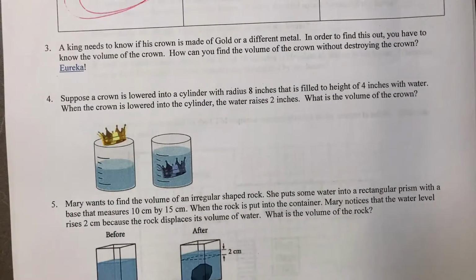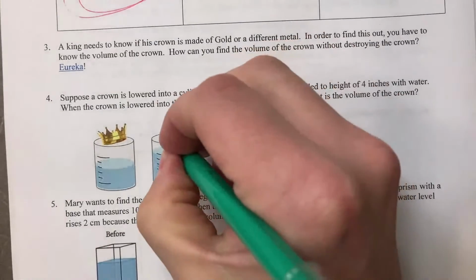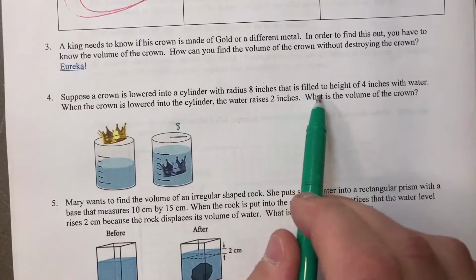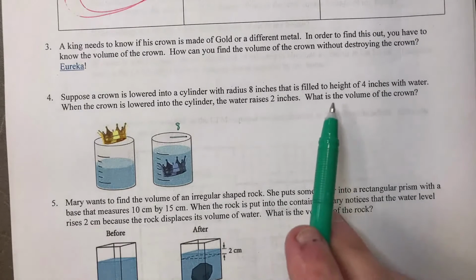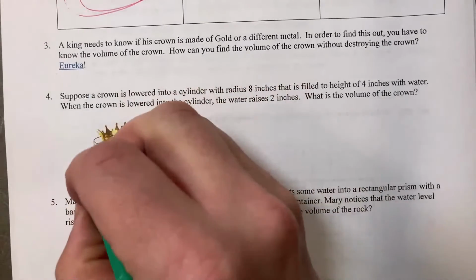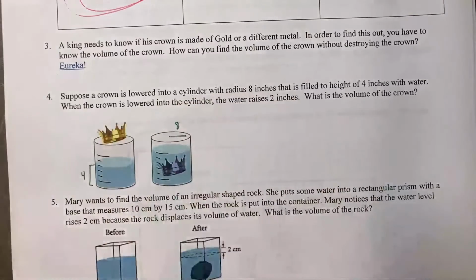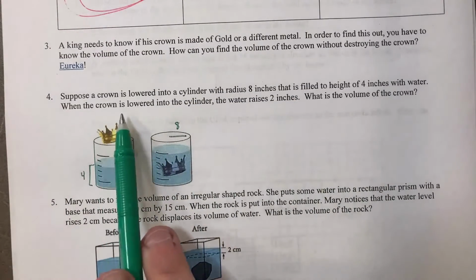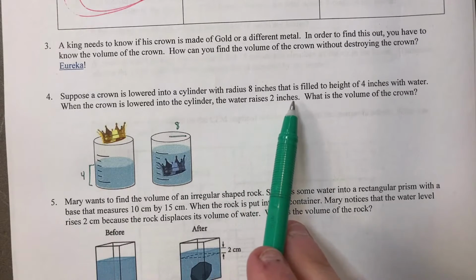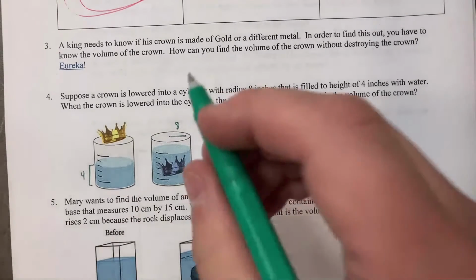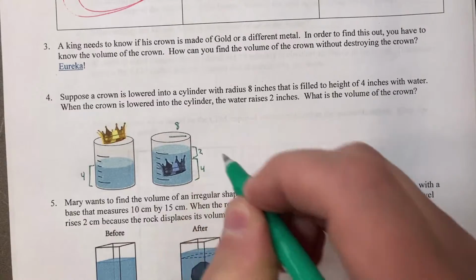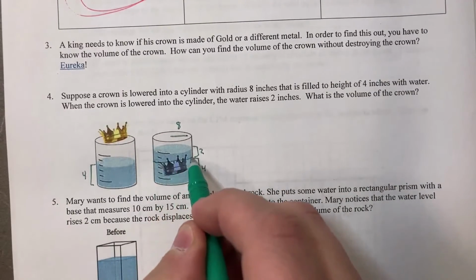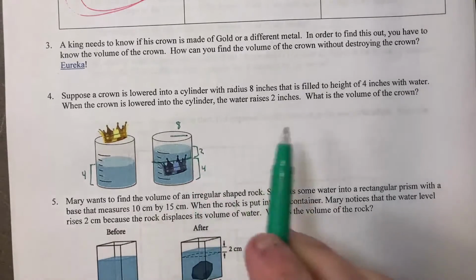All right, so here's an example. Suppose a crown is lowered into a cylinder with a radius of 8 that is filled to a height of 4 inches. So originally this was 4. When the crown is lowered into the cylinder, the water raises to 2 inches. Sorry, it raises 2 inches. See how it raised up? It raised 2 inches.